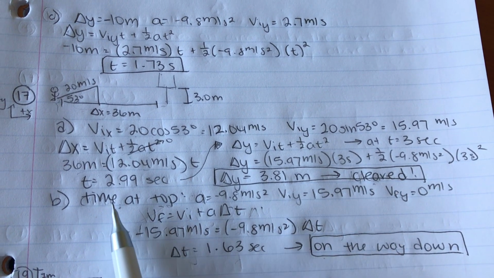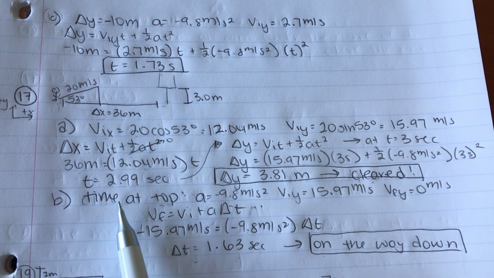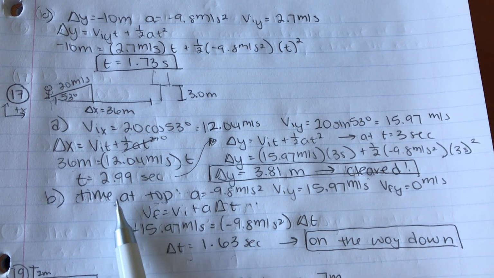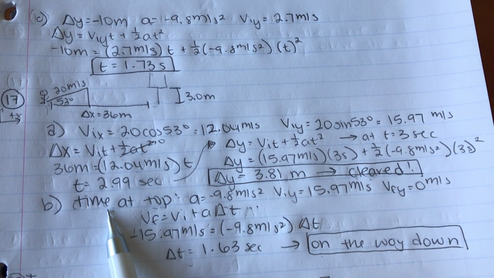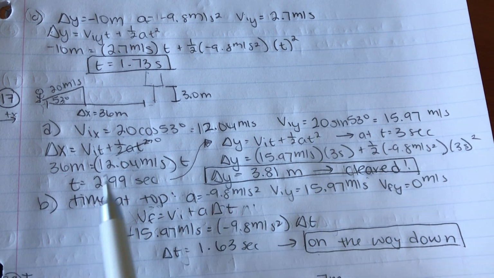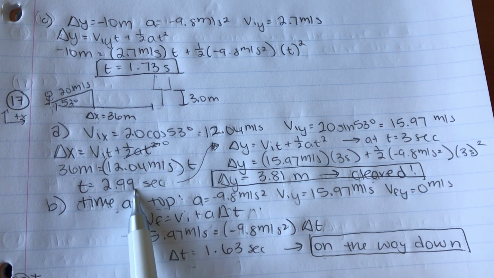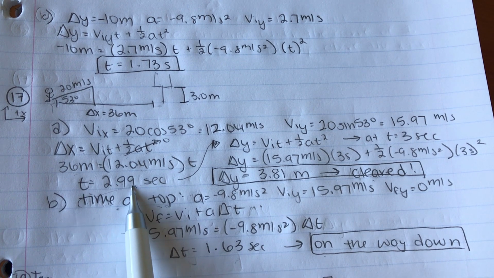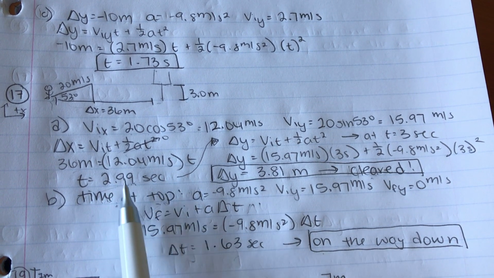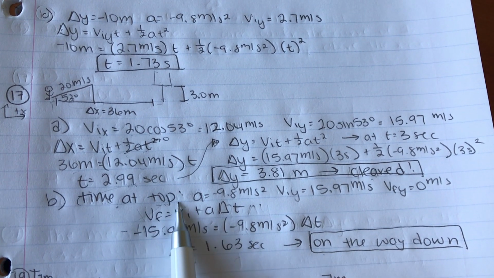And then the second question is, does the ball approach the crossbar while rising or while falling? So in order to solve this, I thought we're going to figure out if 3 seconds is past halfway or before halfway of the ball's flight. So in order to do this, I said, okay, what's the time at the top?